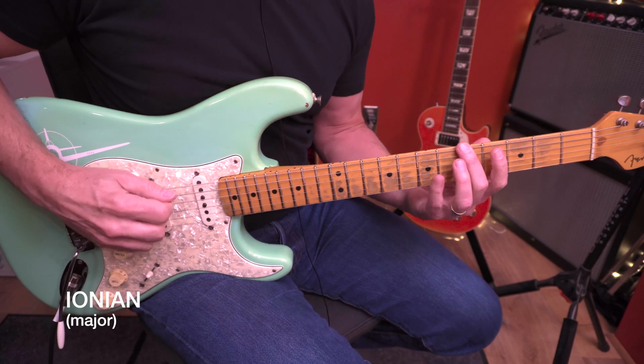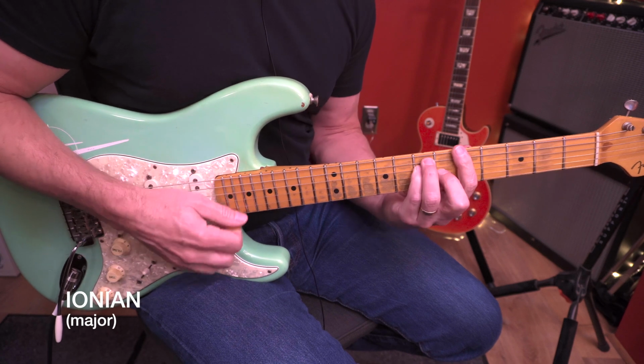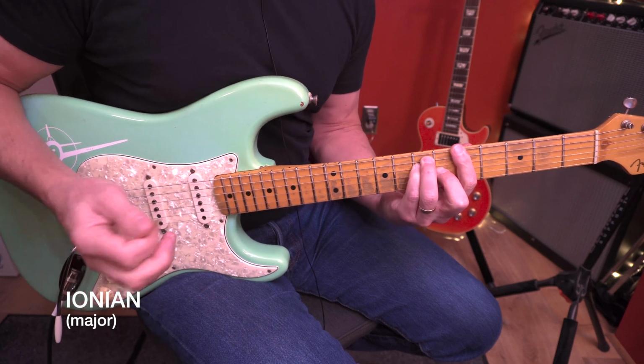Here's the first scale. Ionian is a major scale. It's one we've heard a billion times.